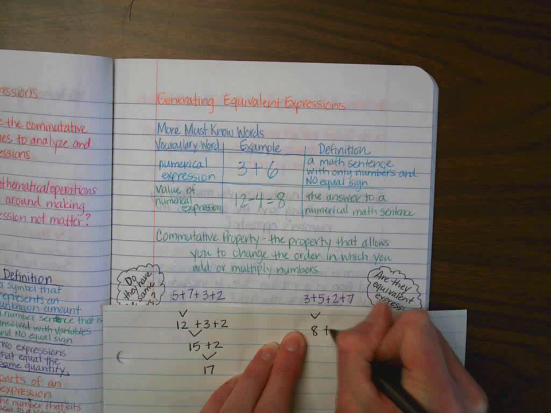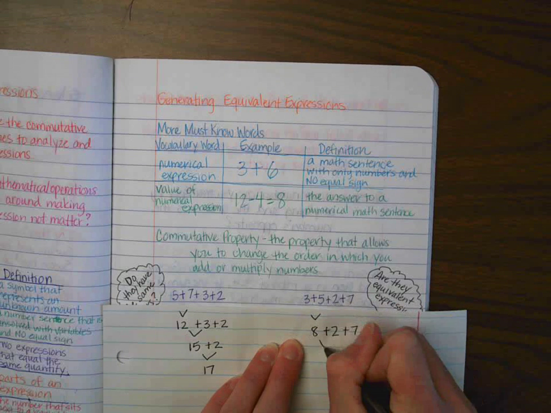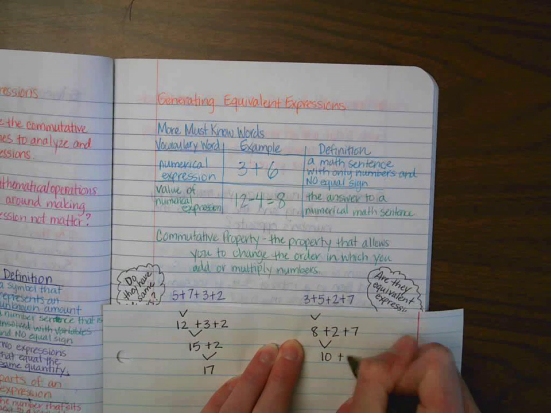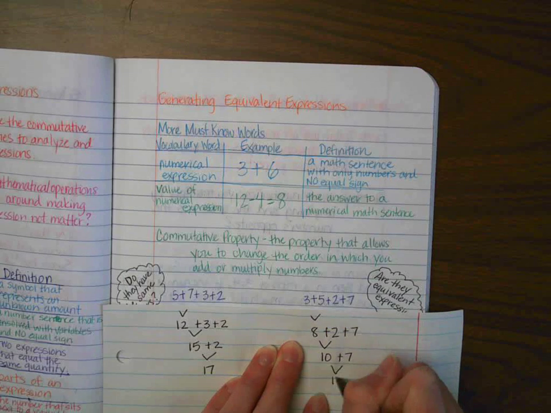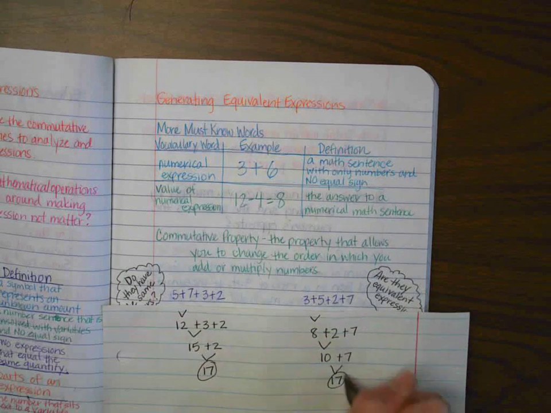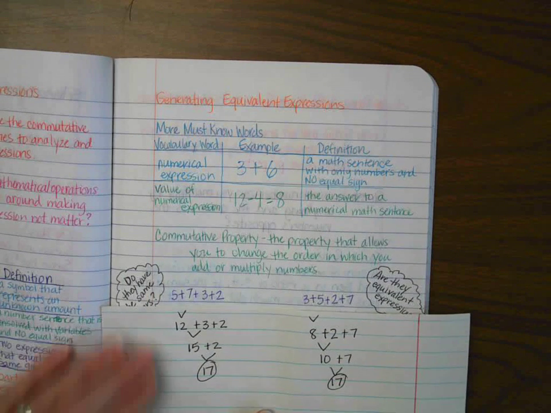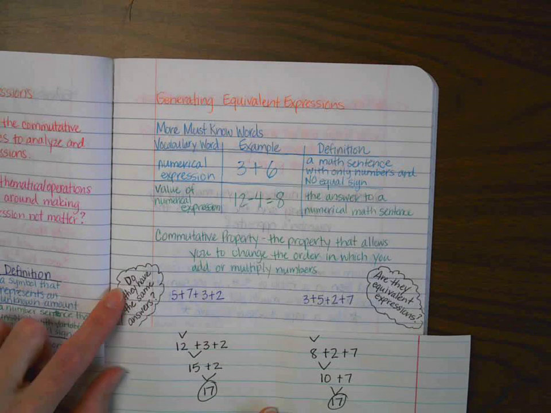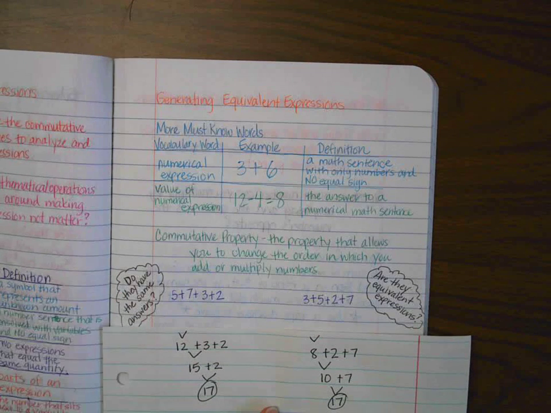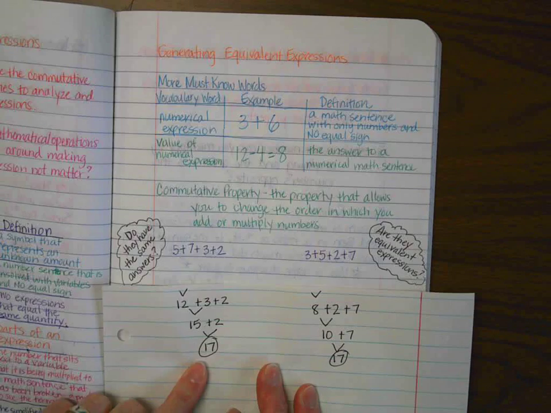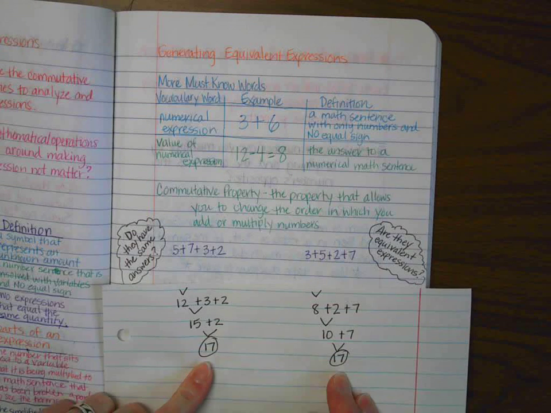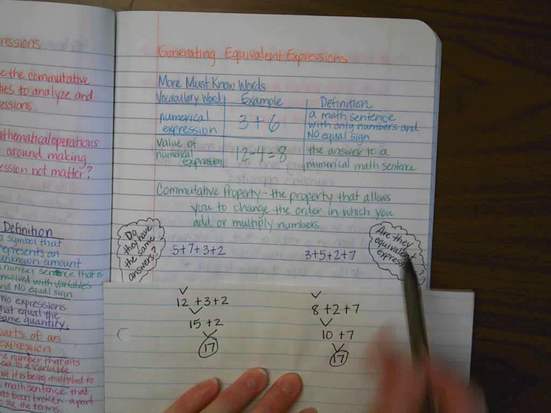So we have 3 plus 5 is 8, plus 2 plus 7. 8 plus 2 is 10, plus 7. And 10 plus 7 is 17. So what do you notice? The question that you have to ask yourself is, do these have the same answer? And if you look, lo and behold, they do. This one equals 17 and this one equals 17.